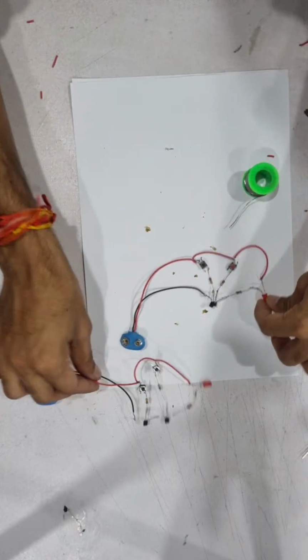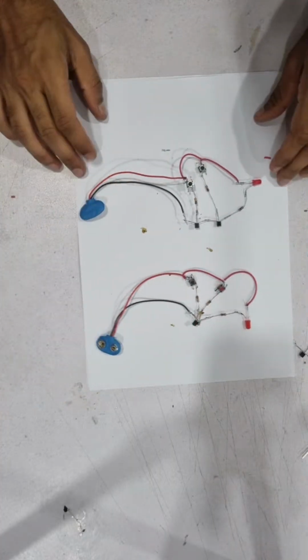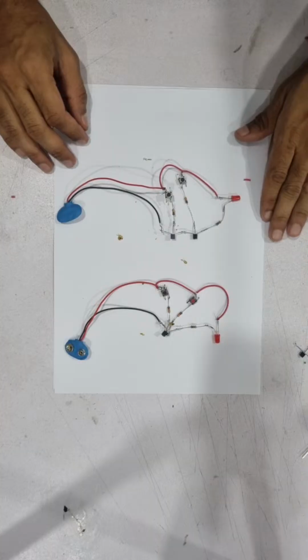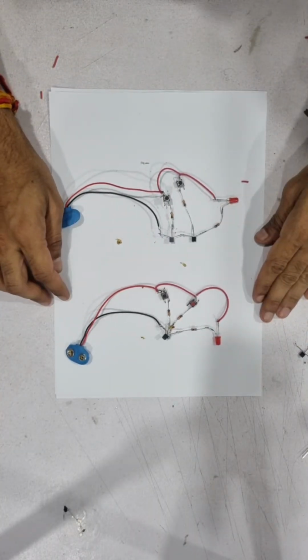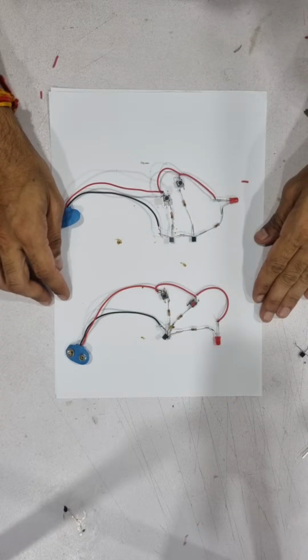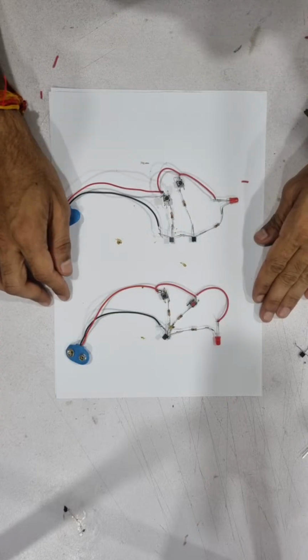Done. Now two of the gates are completed. Can you just make a guess which of the gates are these? AND gate, OR gate, or NOT gate? Just put a comment.